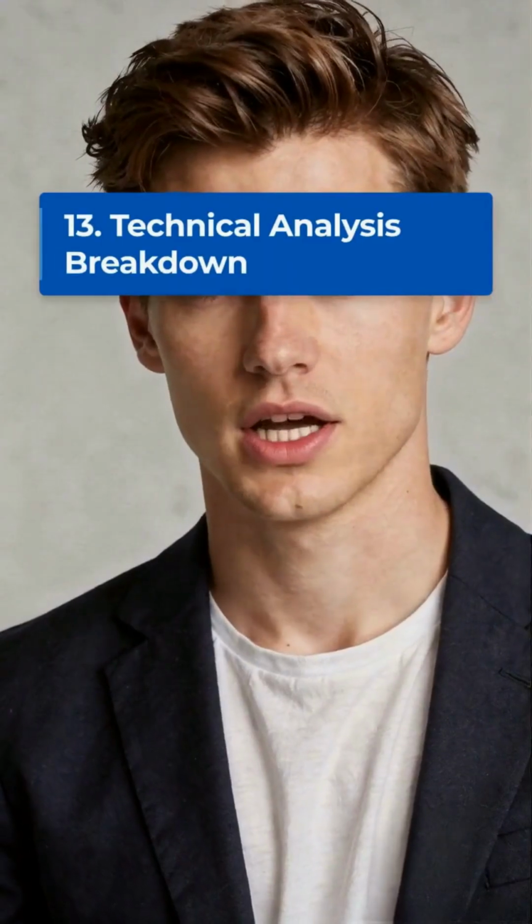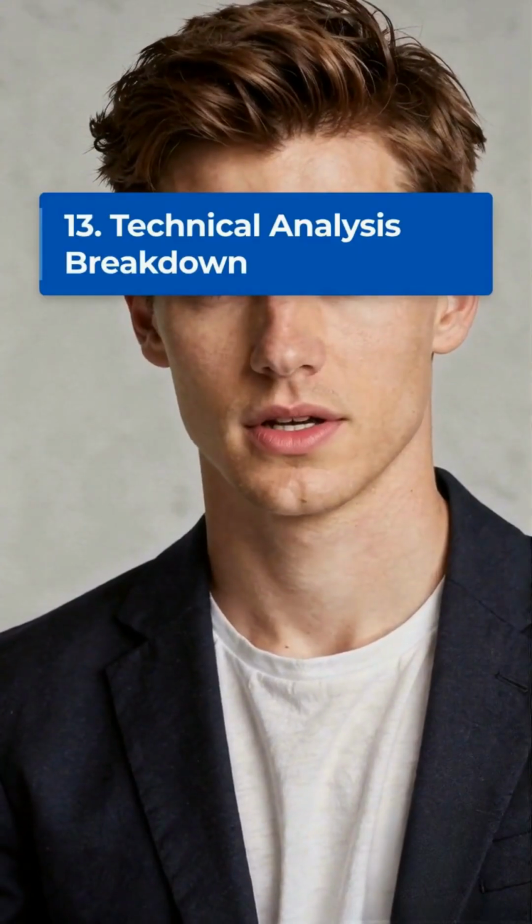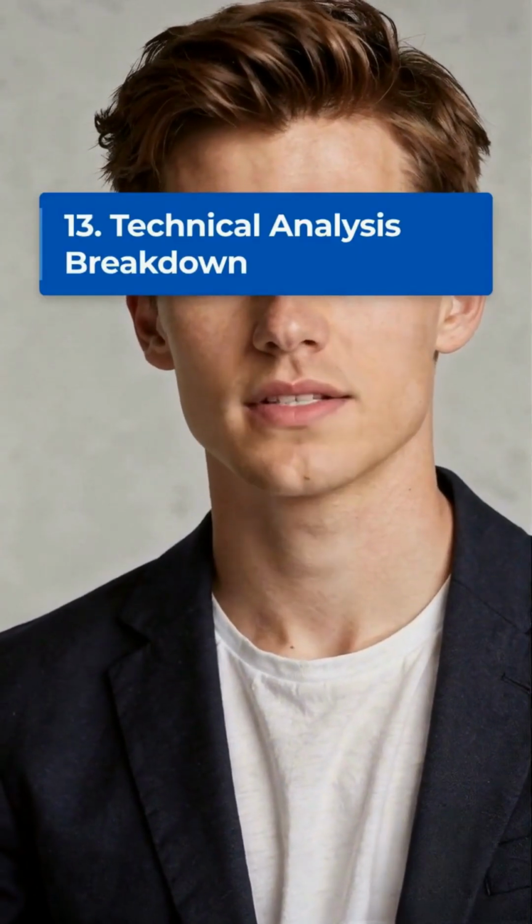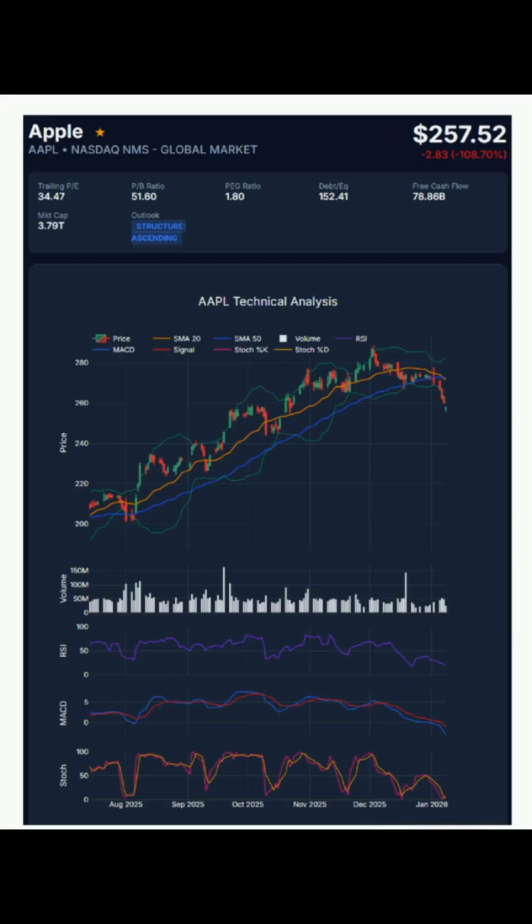For the technical purist, we provide the raw engine outputs. The technical analysis section breaks down the key signals. We track moving averages to confirm trend direction. We monitor oscillators like RSI to detect overbought or oversold conditions. Transparency is key. We show you the math.